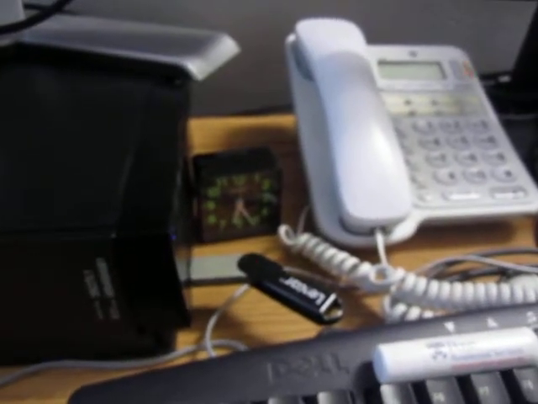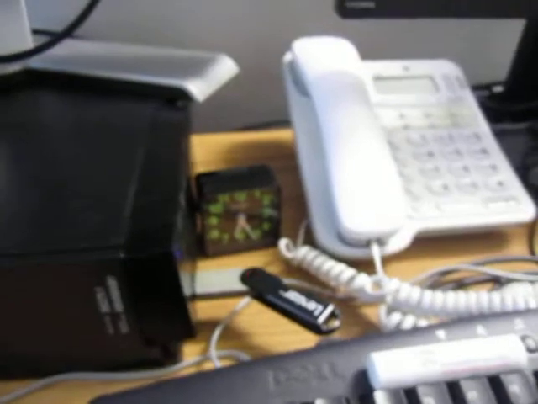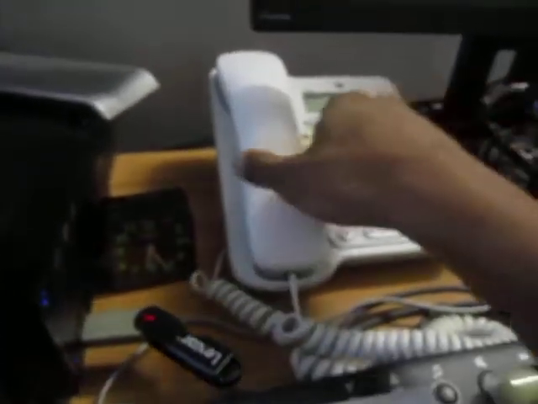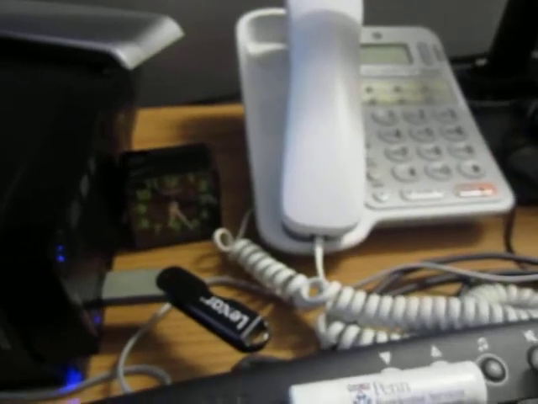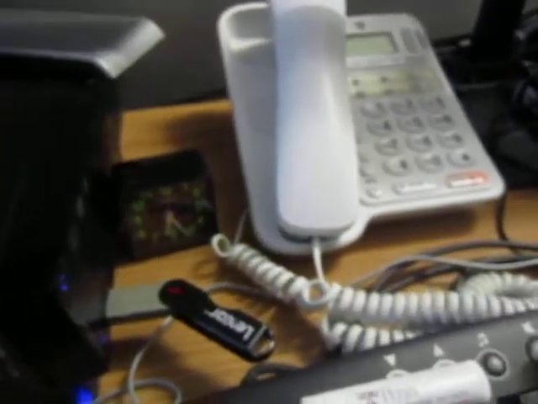So I've got dial tone, and I'll make my call. Okay, and as we can see, that call is ringing there. So I'm going to go ahead and answer it. And I can put on speaker, and okay, so you can hear my dial pulses.